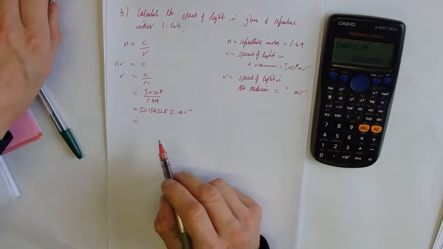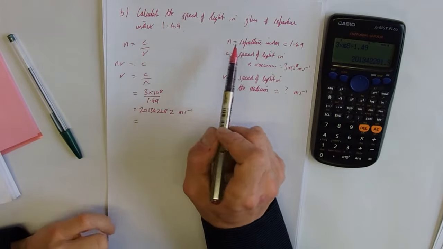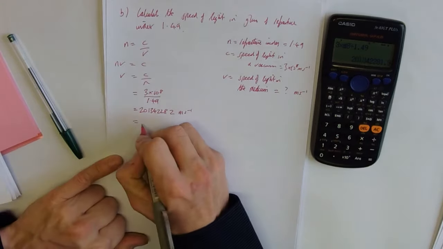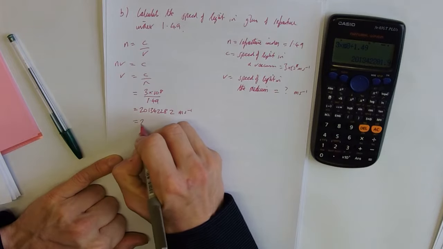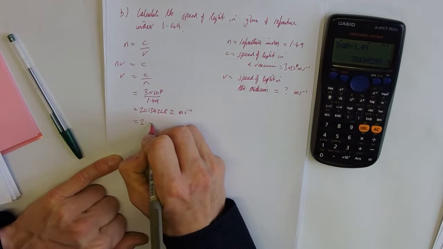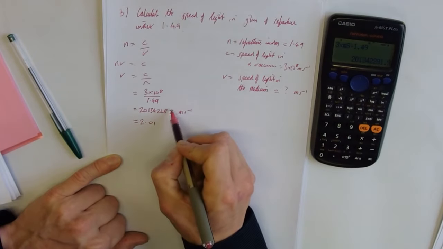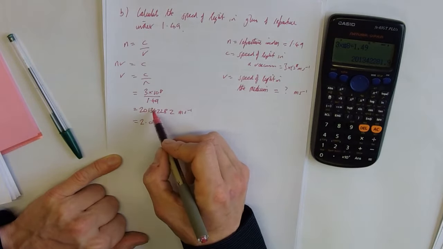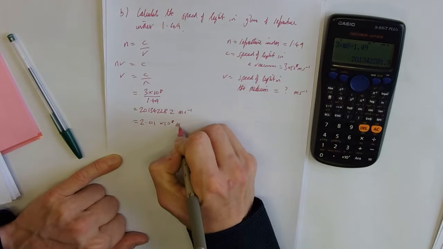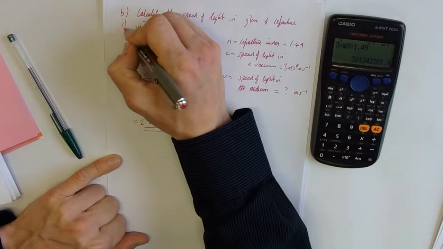And now that's a crazy number, so what are we given in our question as significant figures? So there's 3 significant figures there, so we could do that to 3 significant figures. 2.01. There we are. And it is how many decimal places? 1, 2, 3, 4, 5, 6, 7, 8 times by 10 to the 8 meters per second. So that was part 1.